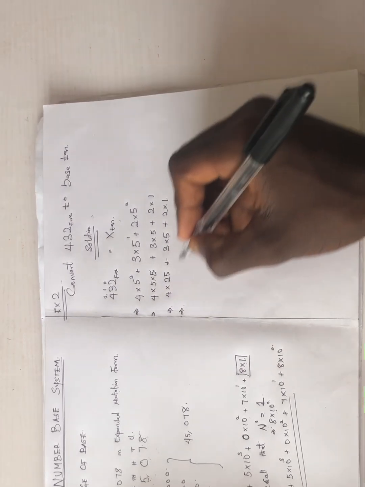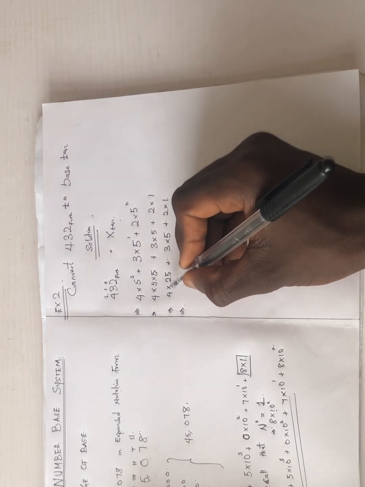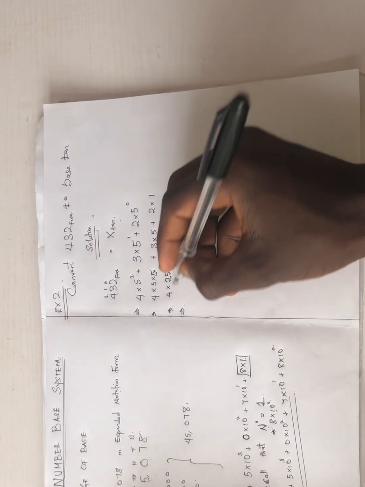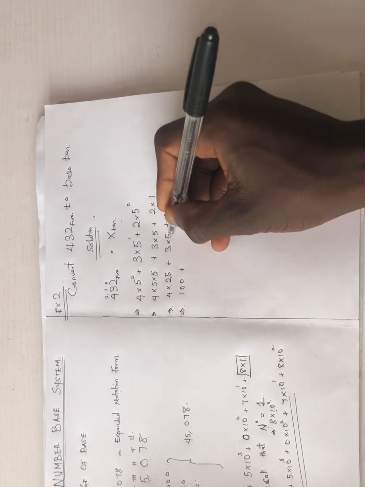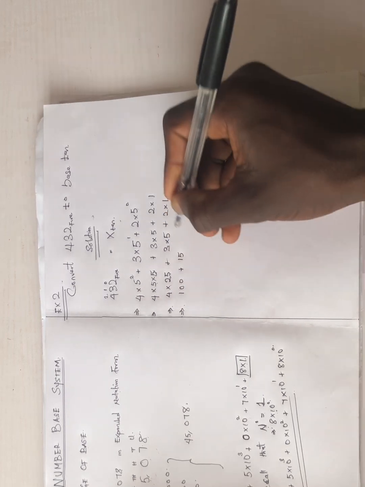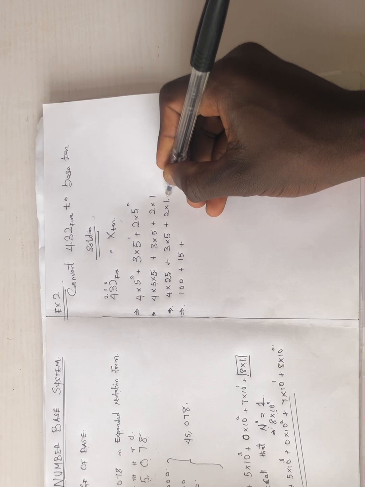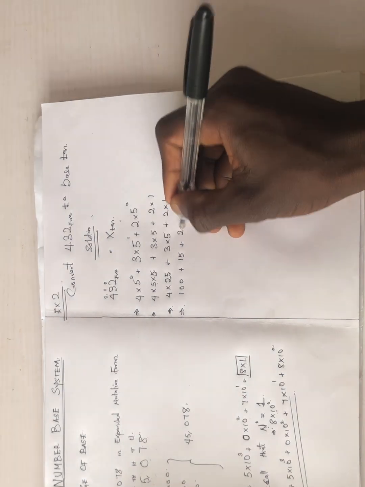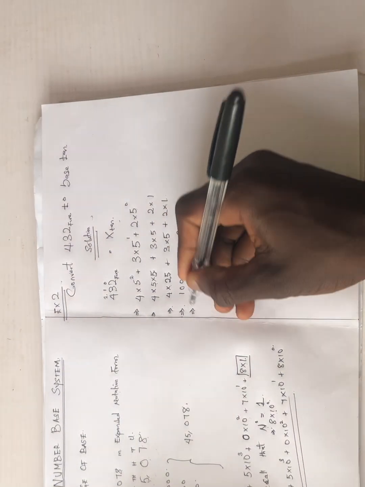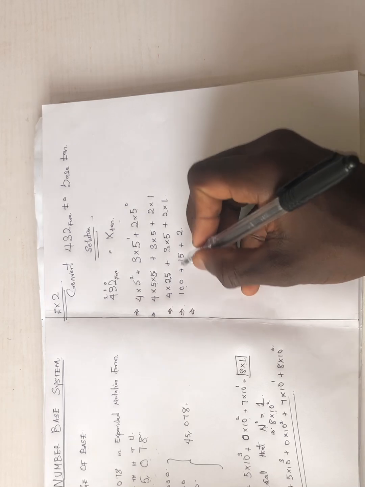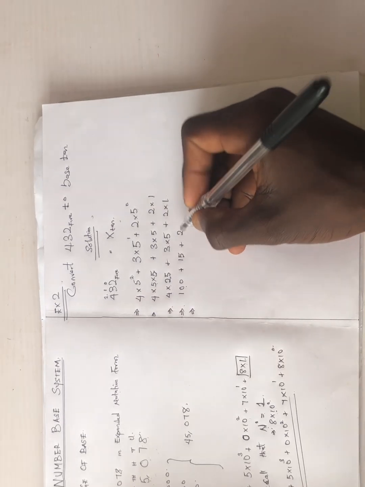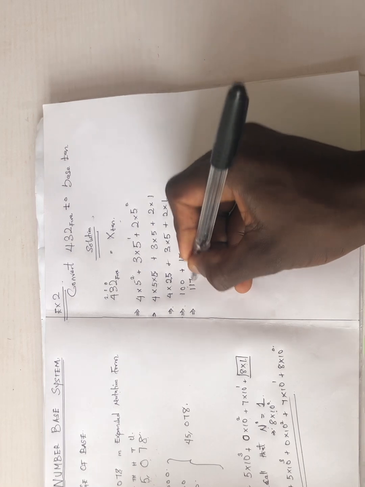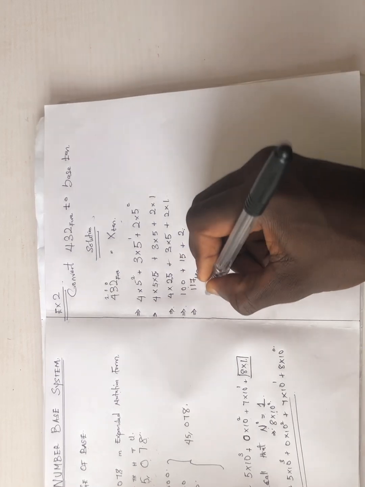Okay, now we need to multiply this. So 4 times 25, that's 100, plus 3 times 5, that is 15, plus 2 times 1, that is 2. Alright, so we need to add together. 100 plus 15, that's 115, and plus 2, that's 117, which is in base 10.